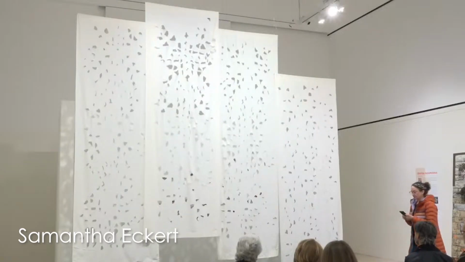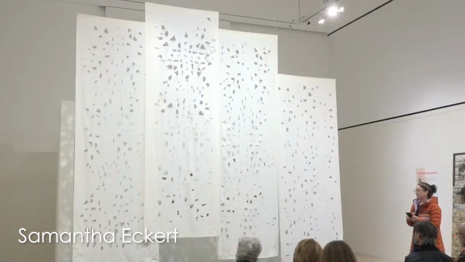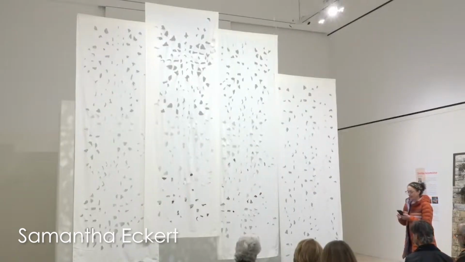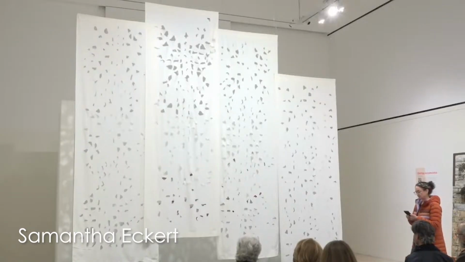Each cut hole is cared for by the embroidery stitch called the blanket stitch, which inherently signifies care and safety. There is something poetic about that, about caring for the holes. Holes become shapes in light, representing departed loved ones, ancestors we've never known, or how we might feel as orphaned.